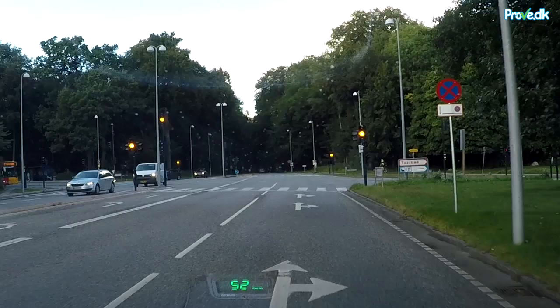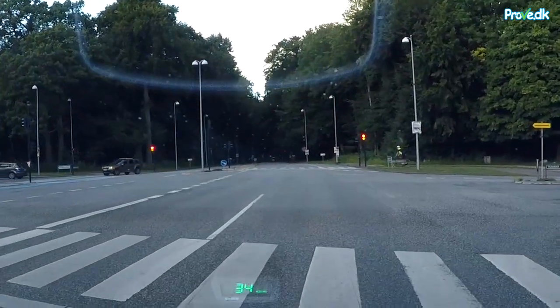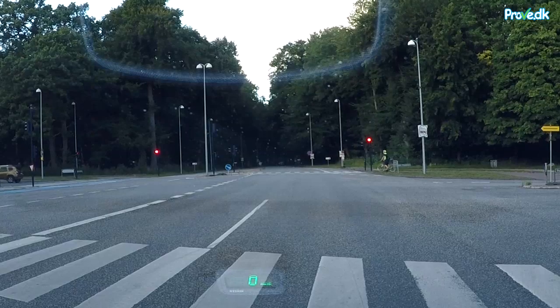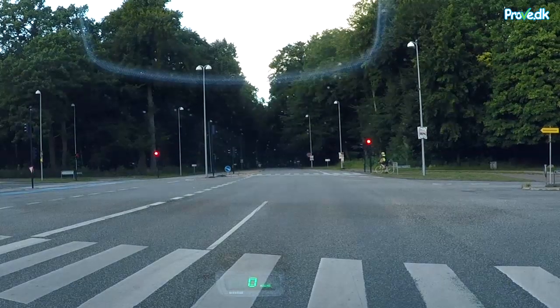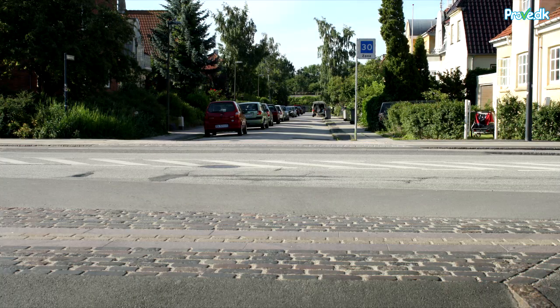Here you have to brake hard and stop before the stop line. Otherwise, you will drive through the red light. Remember to adjust the speed in time when approaching the traffic light. After stopping at the stop line, once you have made sure that the road is free, start without hesitation.